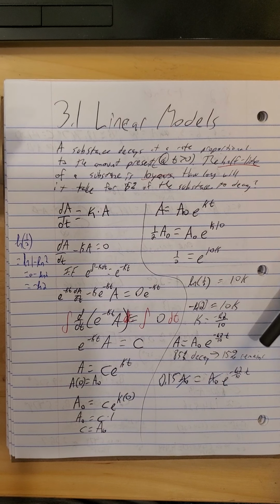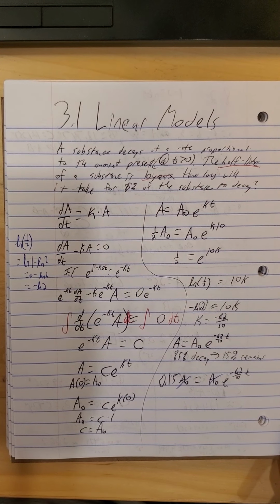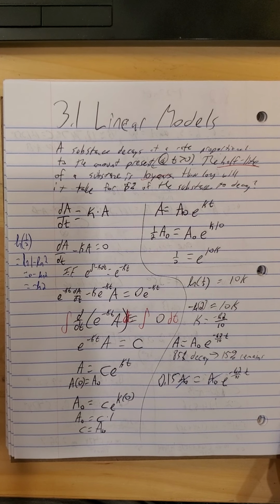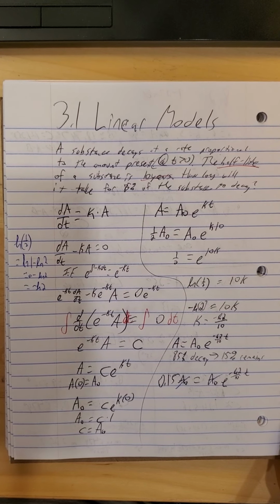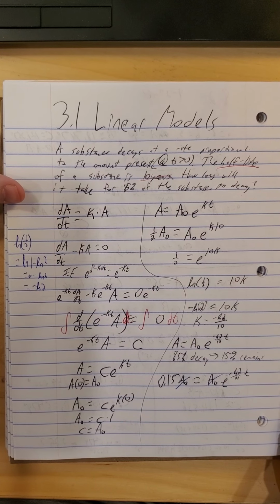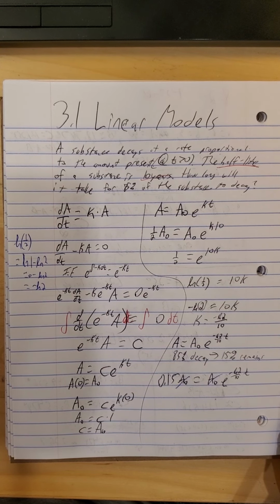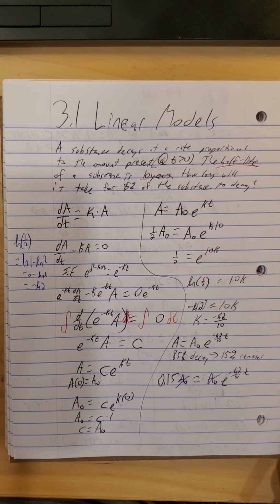So whether we started with a gram of this or a metric ton of this, it's all decaying at the same rate anyway. So it doesn't matter what the initial amount was. It'll take the same amount of time to have 85% of the one gram decay away as 85% of a truckload.